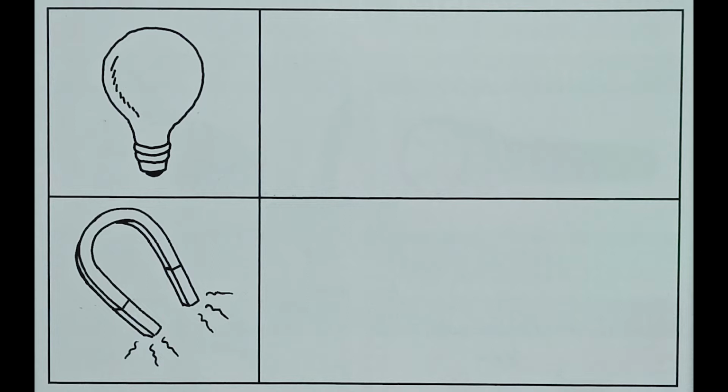The light bulb here is supposed to represent electricity, so in the first row, you can write, "What do you know about electricity?" And in the second row, you can write, or you can draw if you like, something that you know about magnets. When you finish that, you can continue with the video.